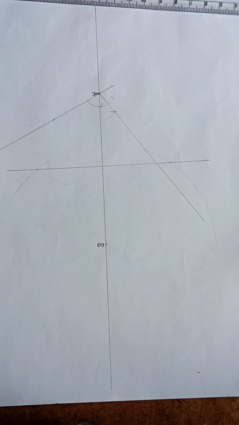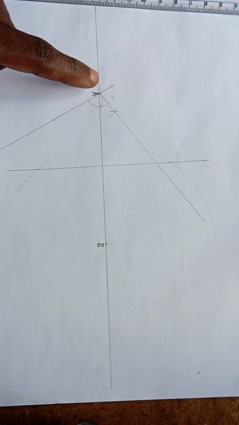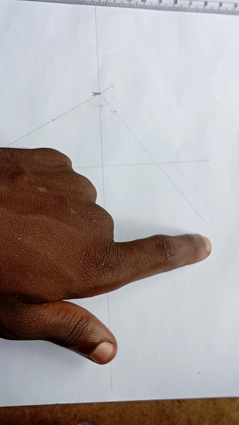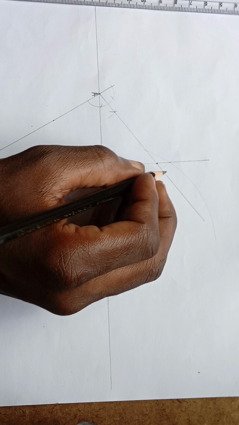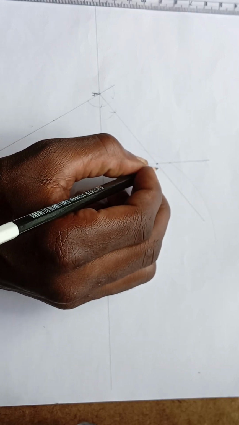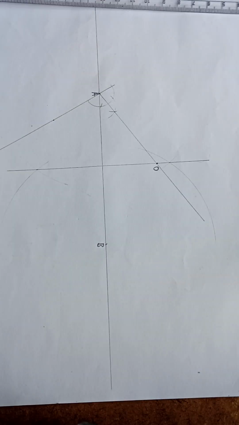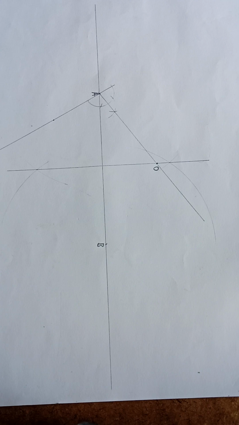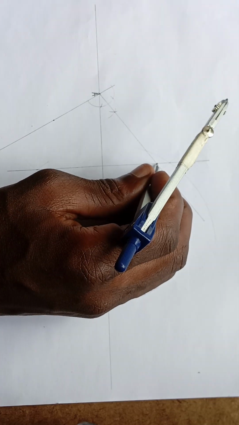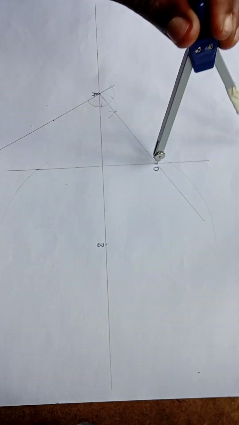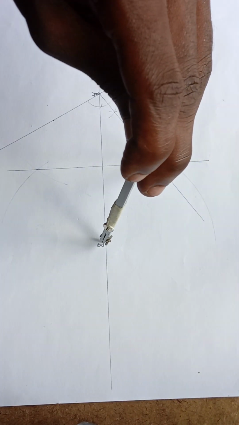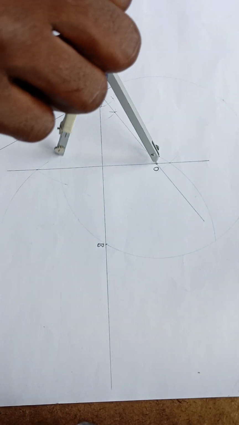So now, where this perpendicular line and the bisector intersect will be your center. You put it as O. From that, it's a simple thing. You open now from O to A. You can also use B, as long as it is touching both dimensions. Then you make a circle in faint line.